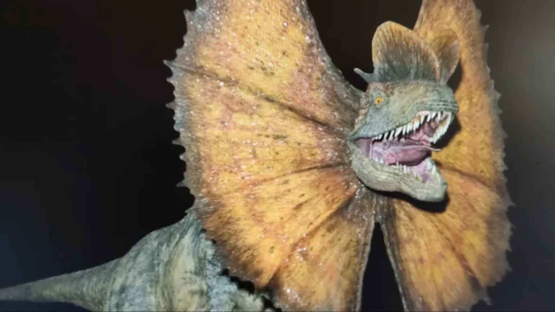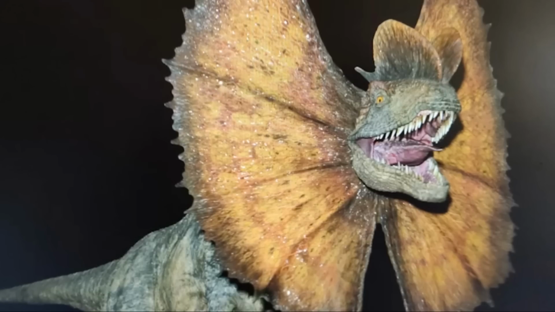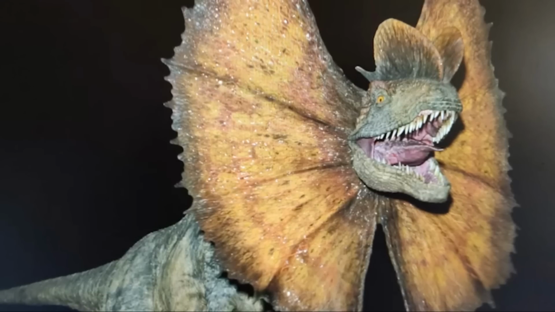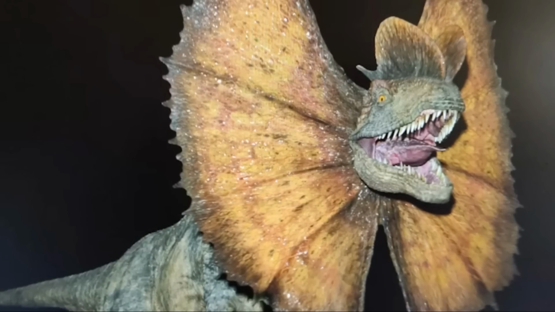Very interesting if you were to ask me, because as we know, there were initial plans to have the Dilophosaurus in Fallen Kingdom that sadly didn't come to fruition, but we at least heard its hoots at the start of the movie.